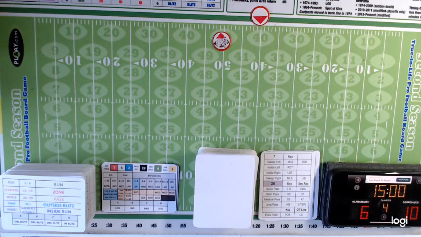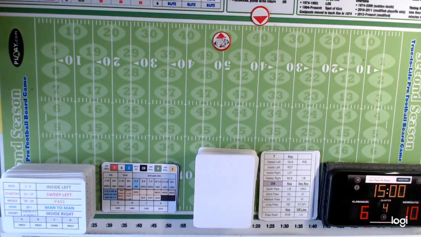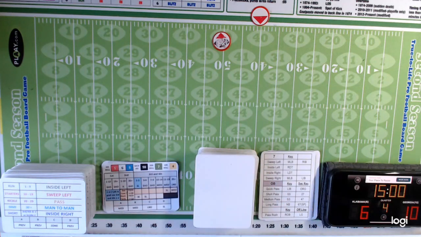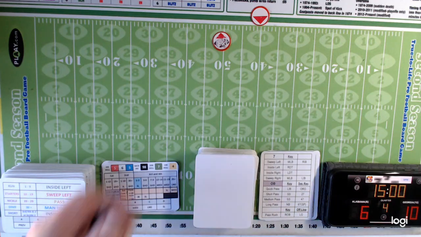So here we go, 1st and 10, and it's going to be a run defense for Georgia, and they're going to go for a short pass. So another pass chance by Wilson, and he's going to look to Julio Jones again. It's his go-to man at the moment. So it's a short pass against an inside left key defense, and so that will be no difference. Let's see how he does.